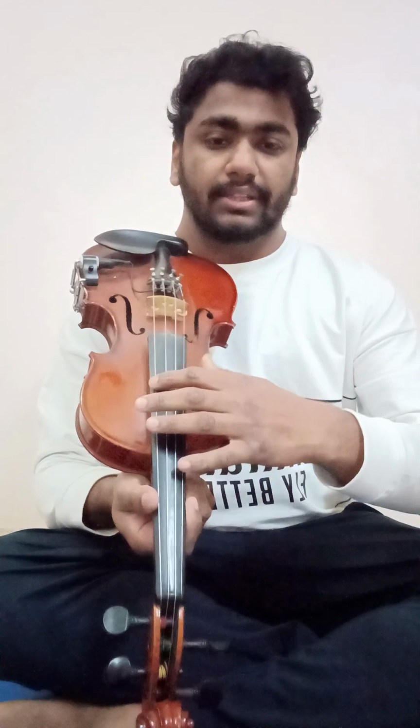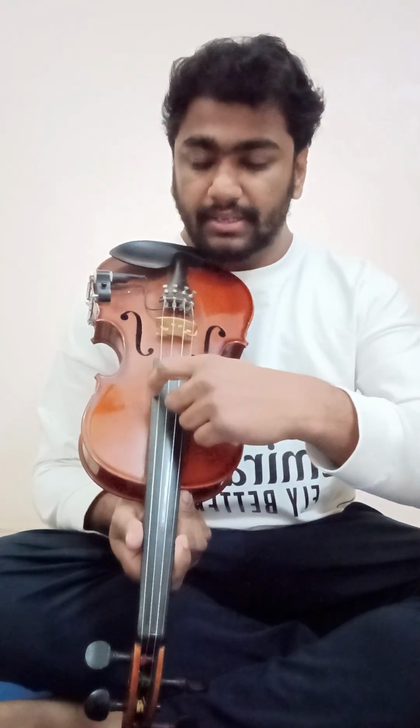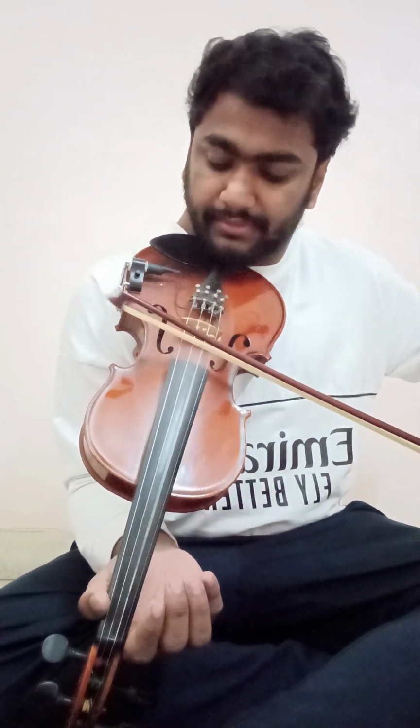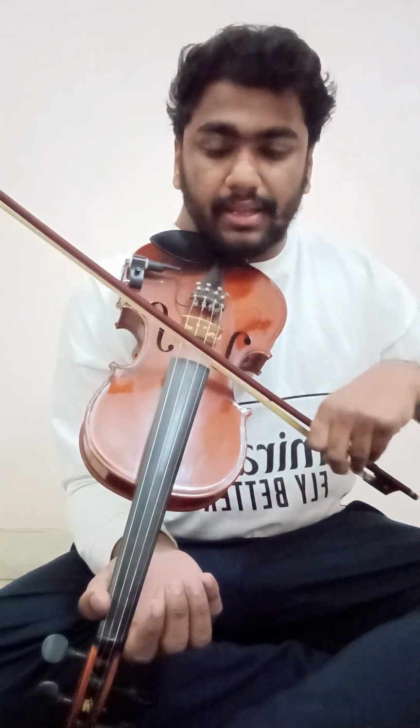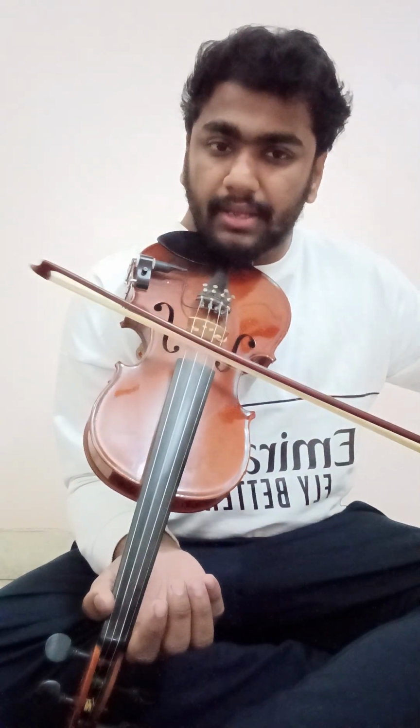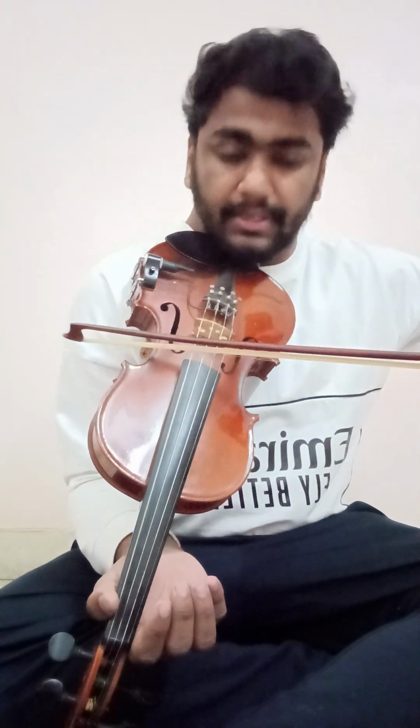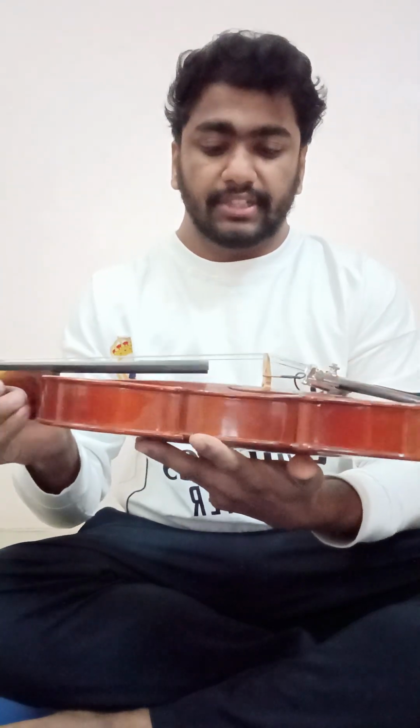First I will tell you about all the parts of the violin. These are the strings. This is the first string, this is the Pa string, and this is the third string, Sa string. If I play with this bow, you will understand the tune of the violin. This is Sa, this is Pa, this is also Pa, but the bass Pa. This is Sa, bass Sa. So these are the strings that we have to use in the violin.